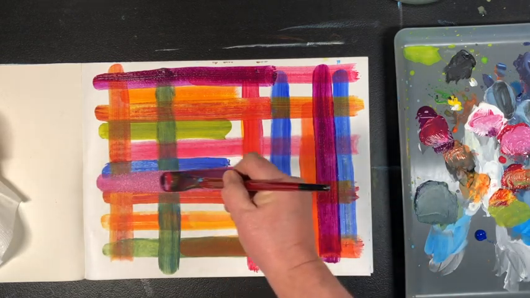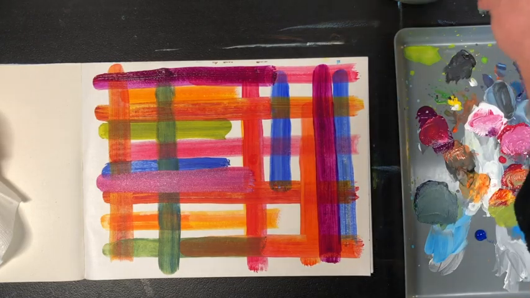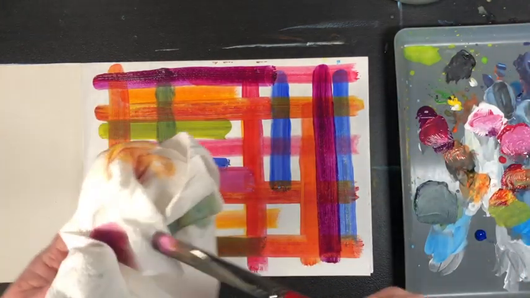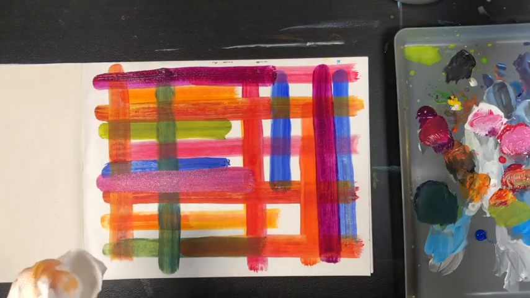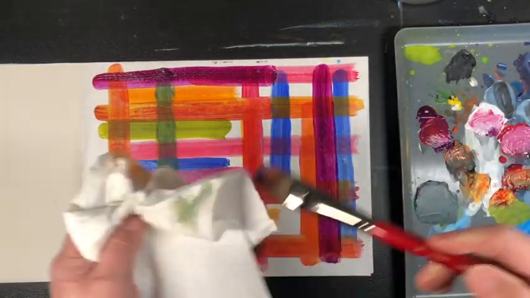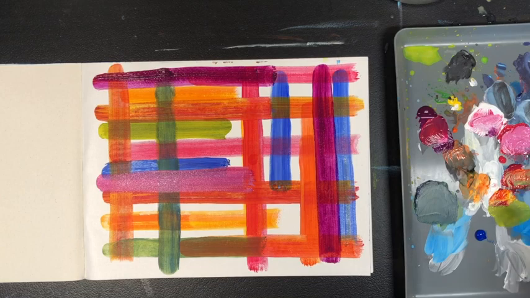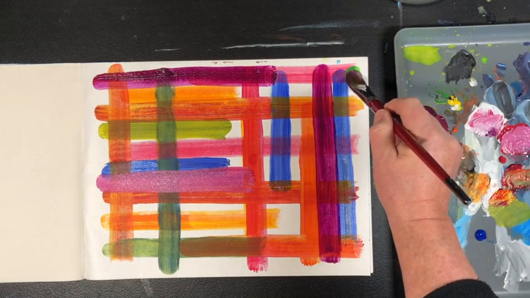The idea is just keep building up these layers of marks so that all the white is covered. And you're making observations about how the colors work off each other, how they change each other as they're layered, what a blue looks like after you put a green on top of it.